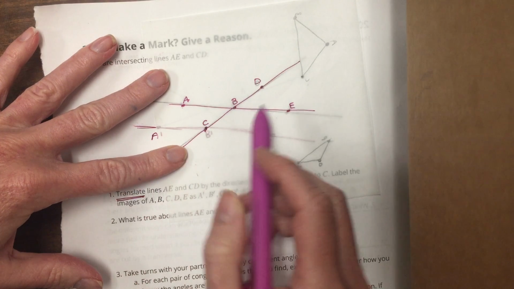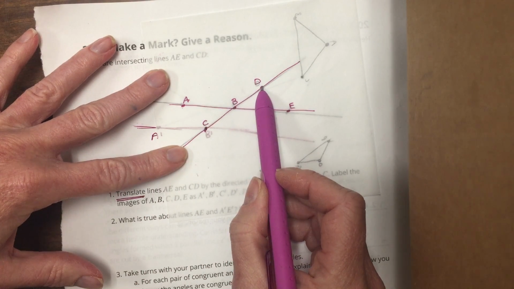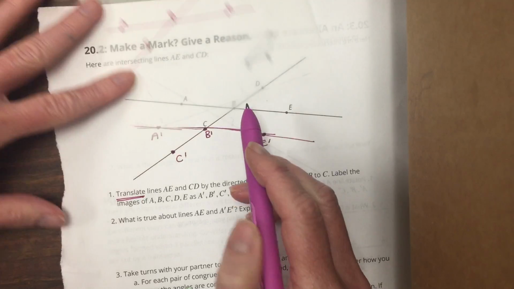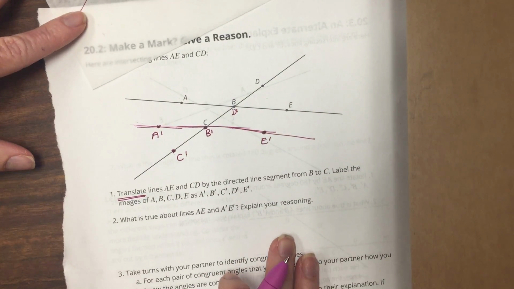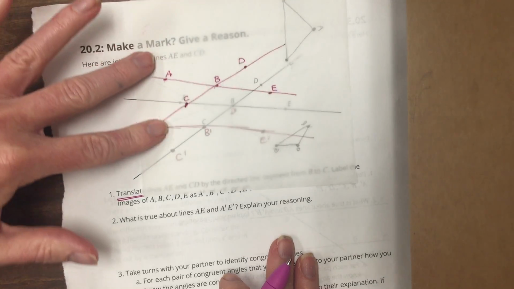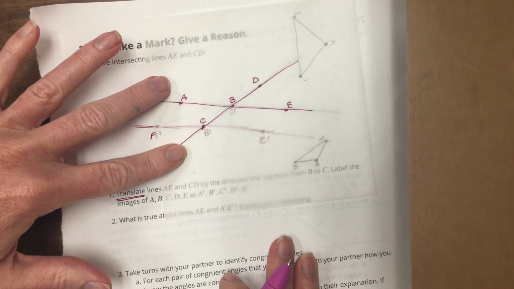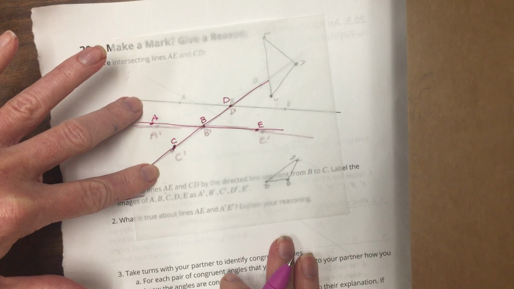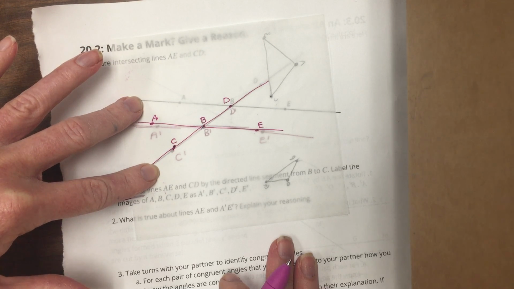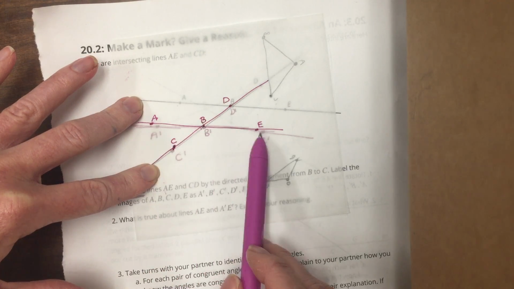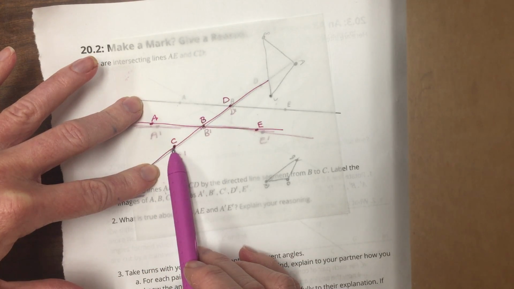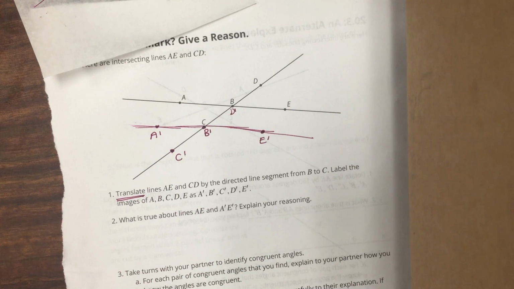I also noticed, and I haven't discussed this yet, that D is moving down to B. So D prime would be here in my second figure. Take a moment and use your patty paper to slide your points down from C to B, and then put your new A prime, B prime, E prime, D prime, and C prime on your paper.